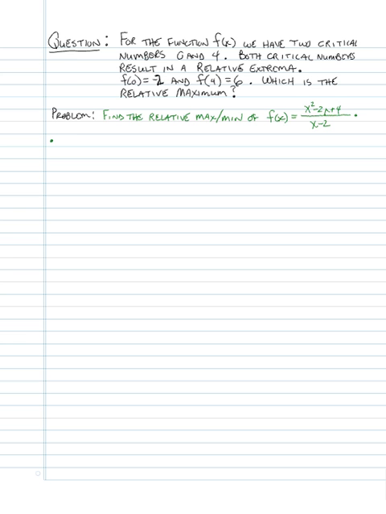So first thing that we need to do, of course, is find the derivative. Now to find the derivative here, we've got to use the quotient rule. So f prime of x is going to be, let's see how the quotient rule works. Remember, it's the denominator times the derivative of the numerator.